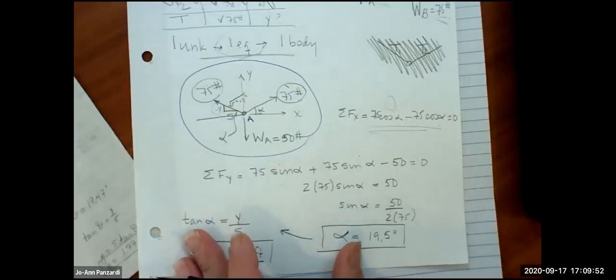If we were to want to do the sum of forces in the X, we'd probably want to do a different free body diagram which labels the tension as 50 pounds, right? And the weight at 75 pounds. Say that again? If we were to do the sum of forces in the X direction to solve this problem, we'd want to set up a different free body diagram at a different point, probably at the point above weight B, and label the tension as 50 pounds and the weight as 75 pounds, right?